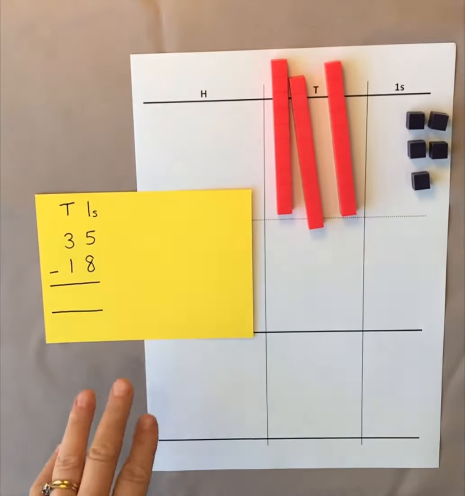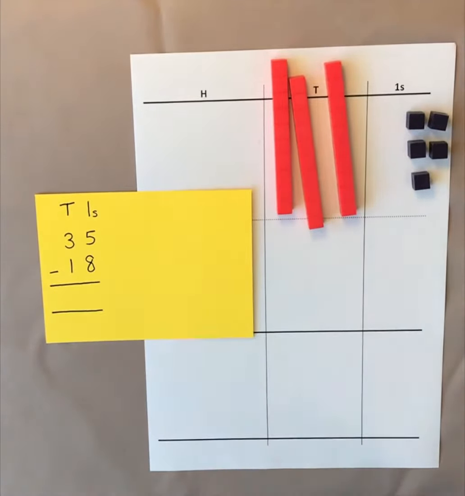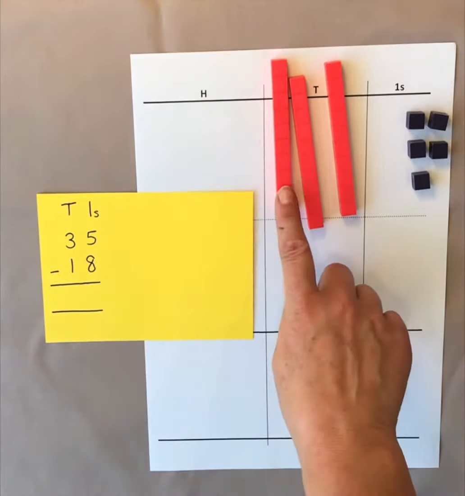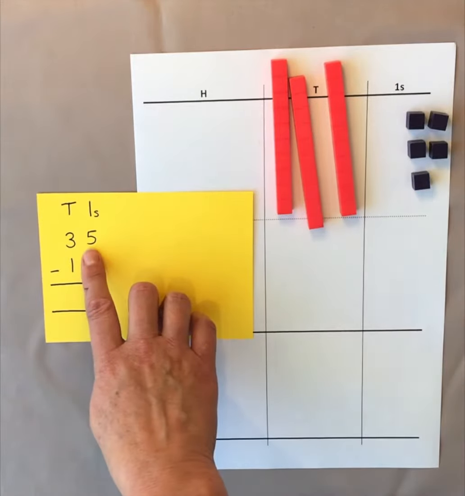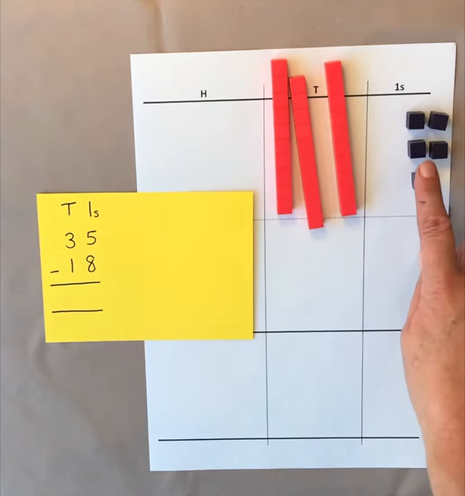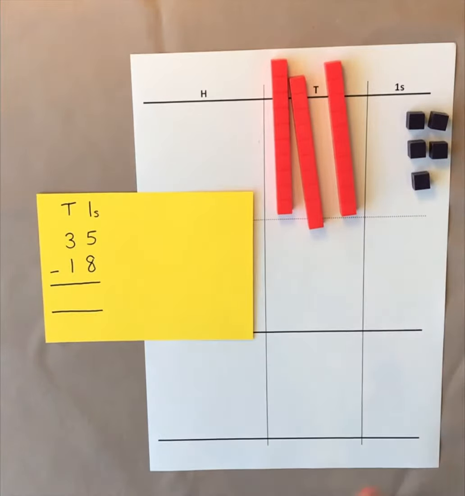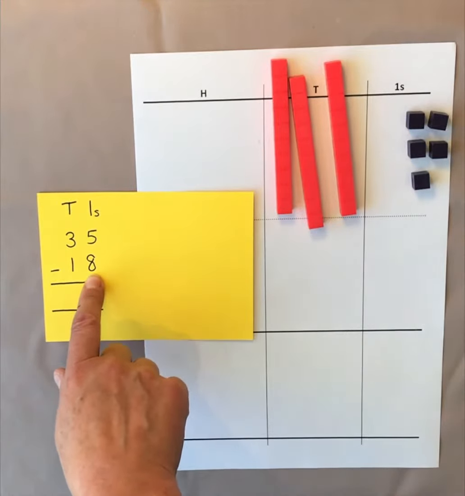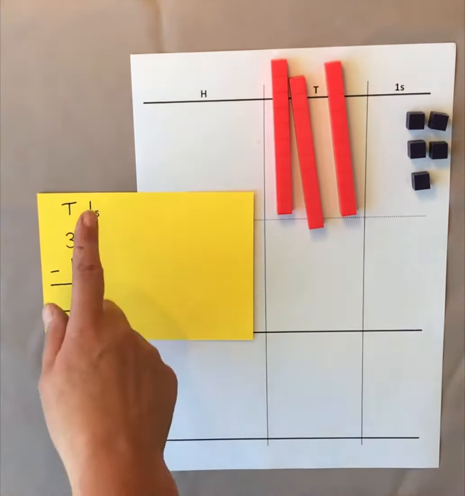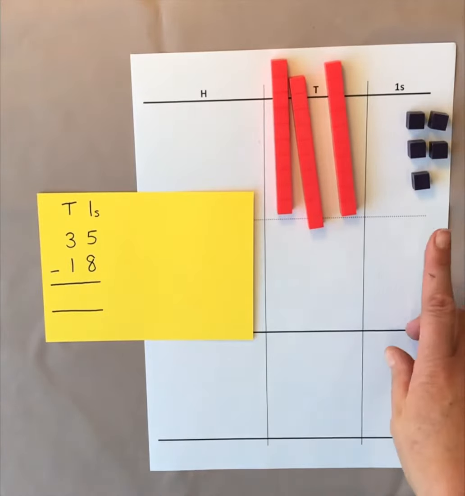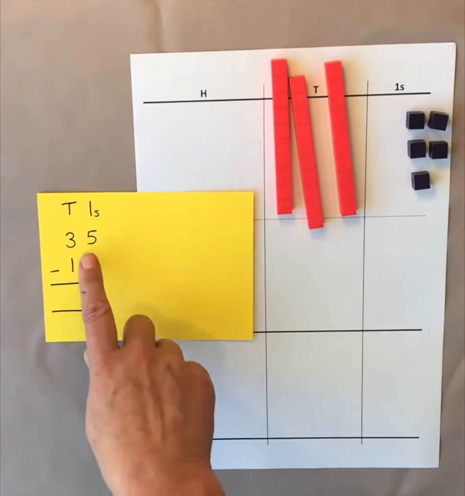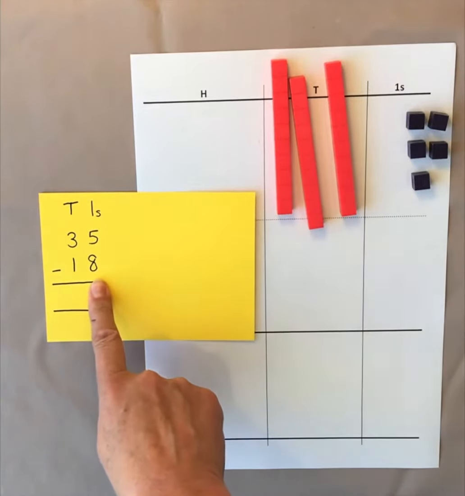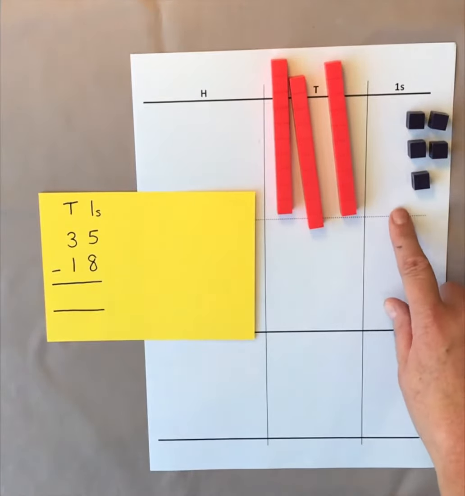Let's try doing this question using cubes, and I have laid out 35: 3 10s, 1, 2, 3, 5 1s, 1, 2, 3, 4, 5. So I've got 35, and I'm going to be subtracting 18. So I start with my ones column, and I can see I've got 5, and I need to subtract 8. Small problem. We haven't got 8 here.